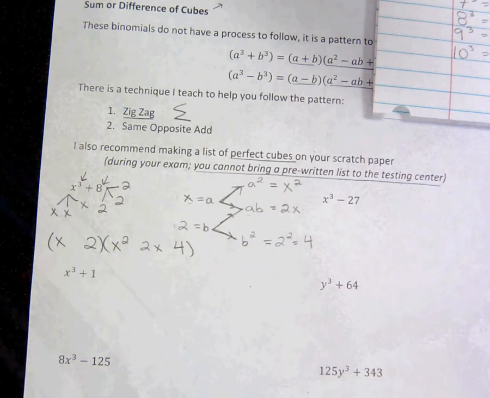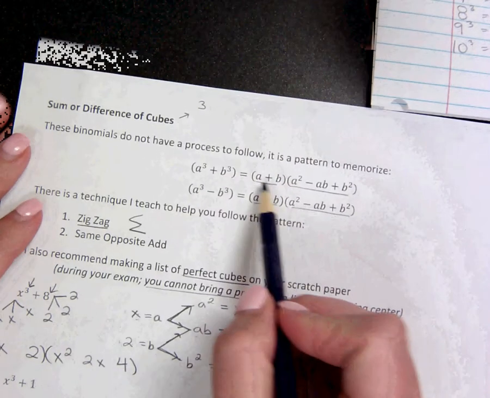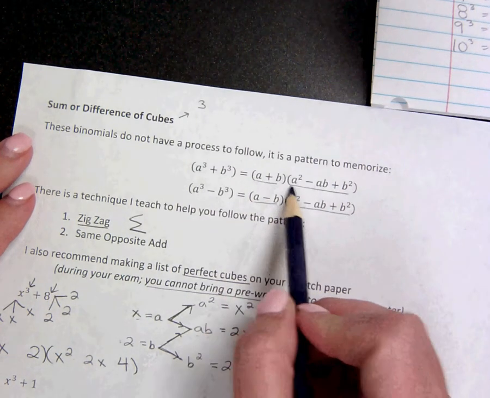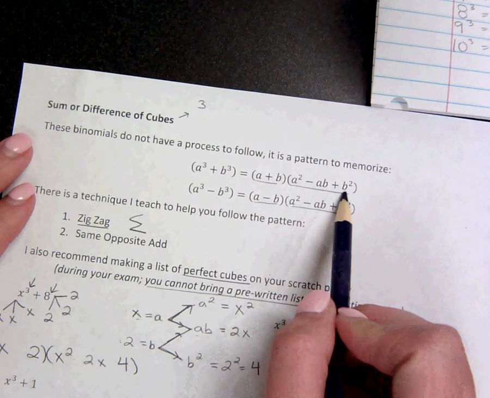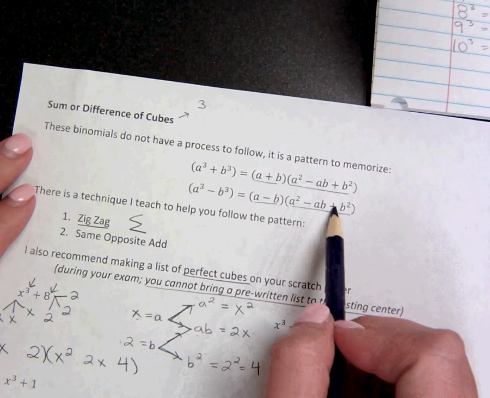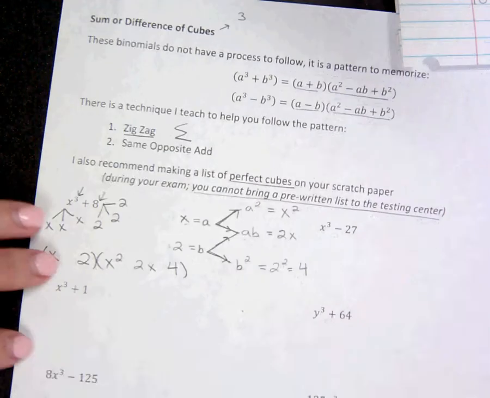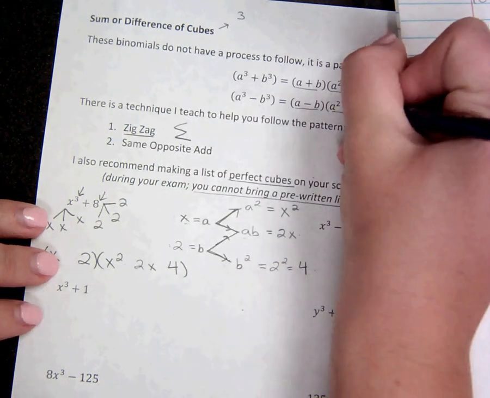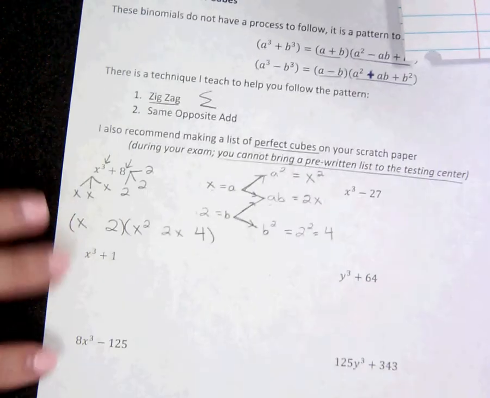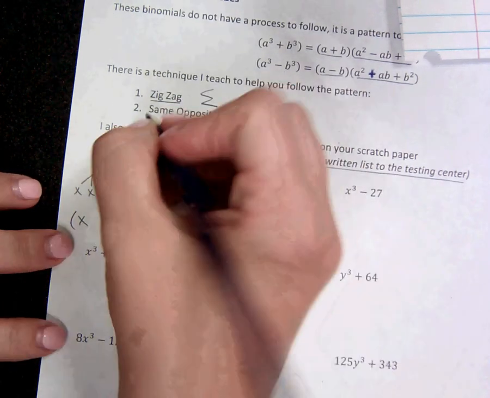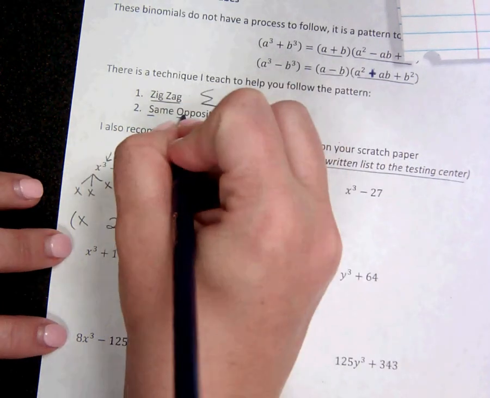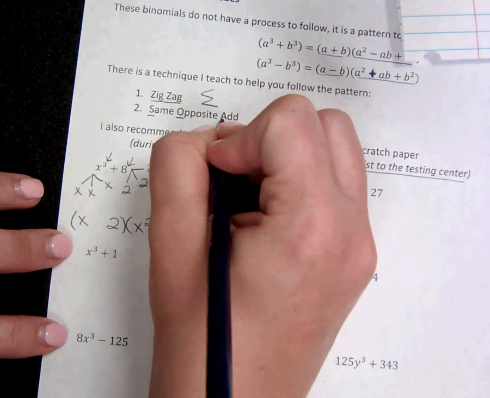So your zigzag gives you your terms. If you go back up to this pattern here, it gives you your A, your B, your A squared, AB, and B squared. The plus minuses are what get a little confusing. So, and this is actually, that should be a plus. Okay. So to do your plus minuses, you're going to follow same, opposite, add.